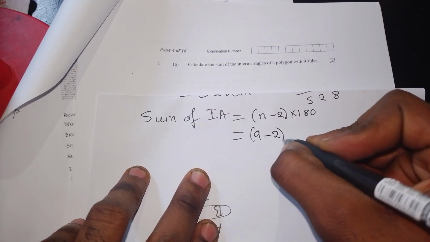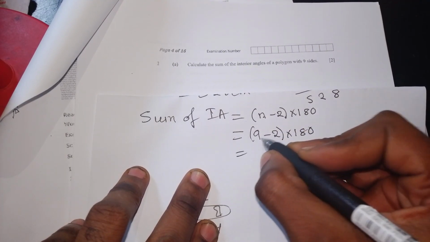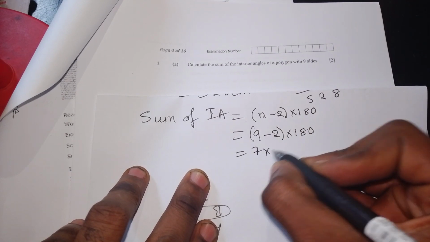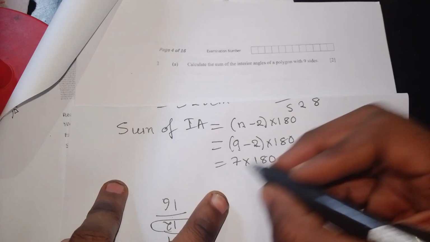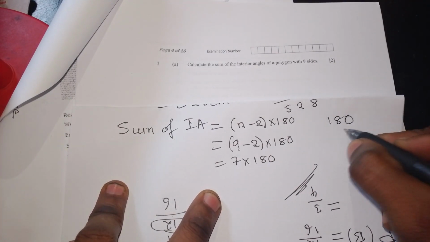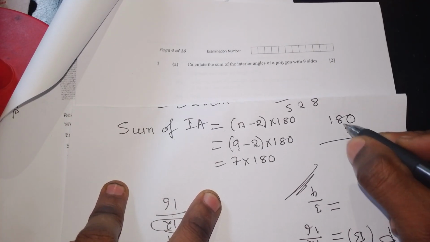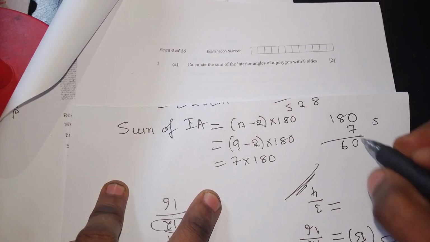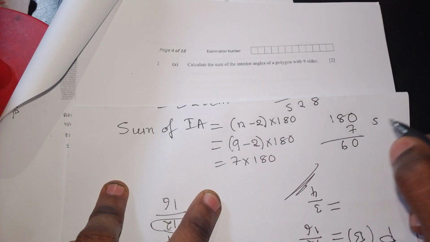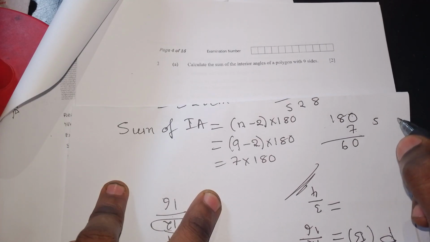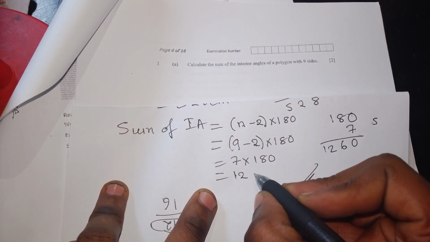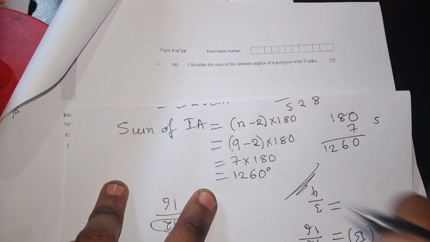So this would be 9 minus 2 multiplied by 180. 9 minus 2, that's a 7, multiplied by 180. So let's multiply these two numbers. 180 multiplied by 7, that's a 0. That's 56, so that's a 6 carry 5. This is a 7. And then 7 plus 5, we have a 12. Yeah, so this would be 1260 degrees as your sum of interior angles.